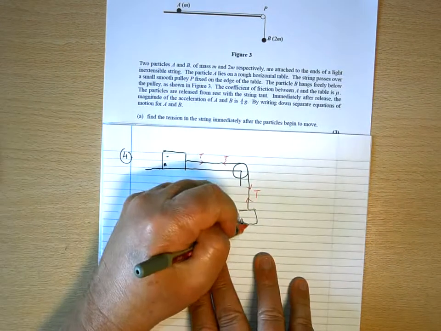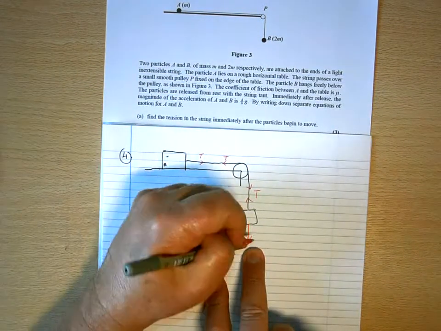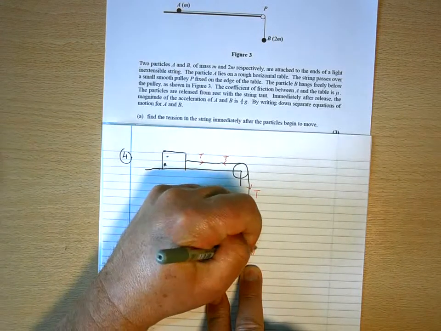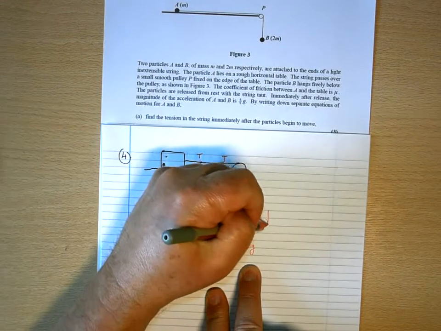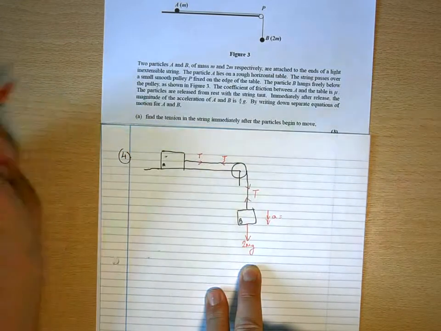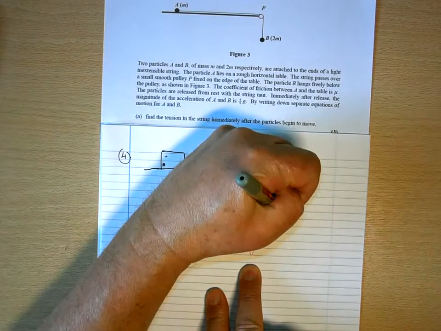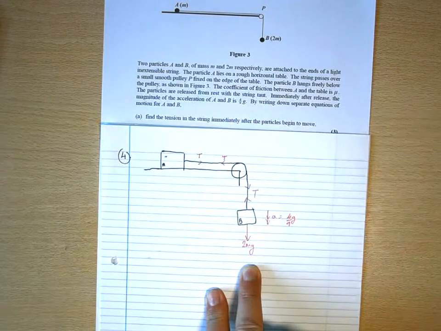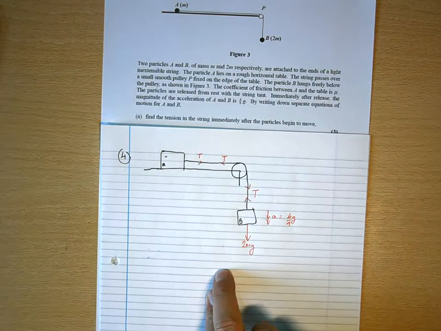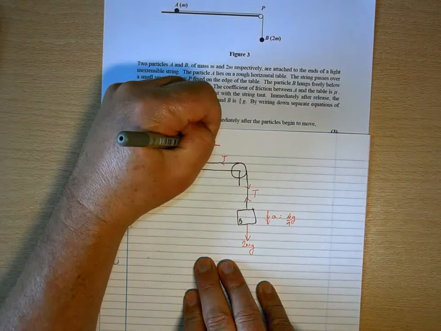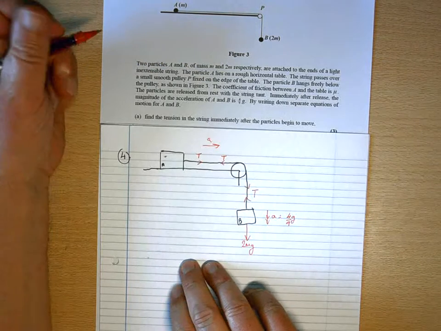I'm going to have the weight of B, which is going to be 2mg, and that's going to accelerate that way with an acceleration of 4/9 g. And this one will also accelerate with that value.